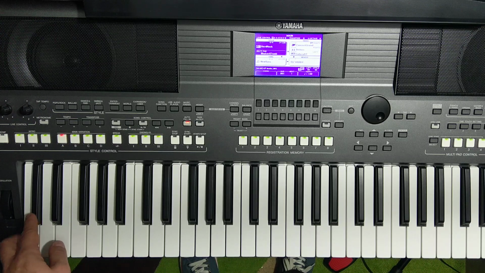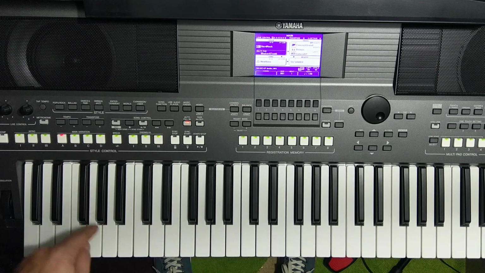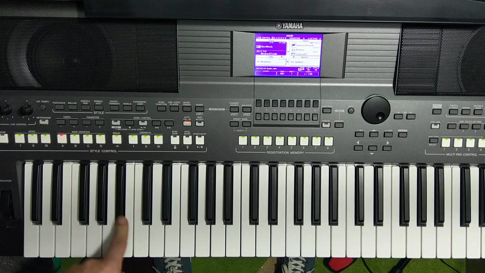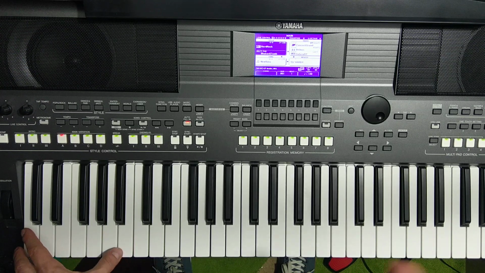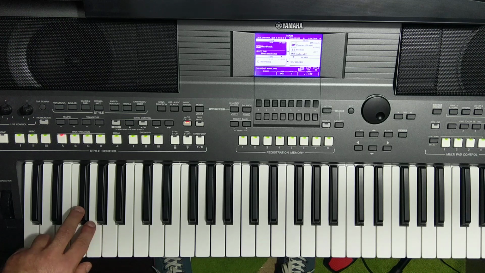And the shortest distance between two sounds is half of a tone. So between C and C sharp is half of a tone. Let's count it again: 1, 2, 3, 4, 5, 6, 7, 8, 9, 10, 11, 12. So these are the 12 basic sounds. Some of them are called sharp and some of them are called flat.